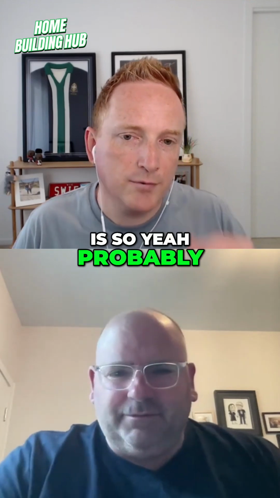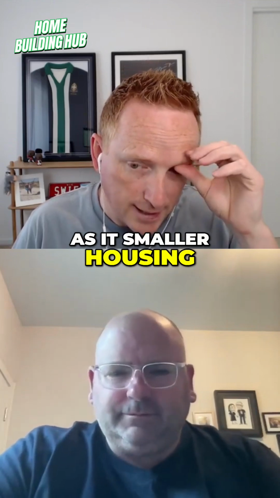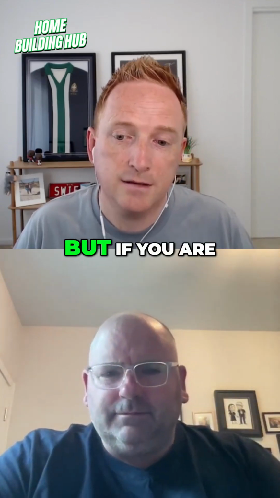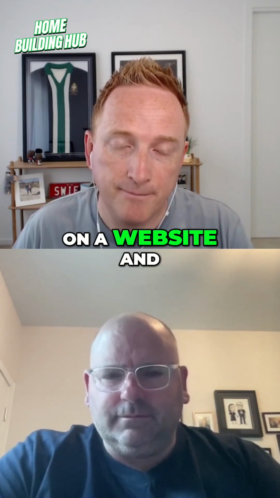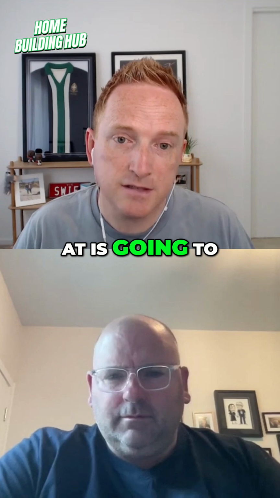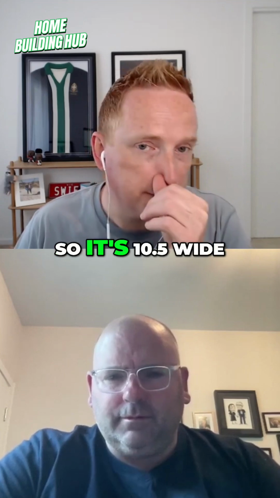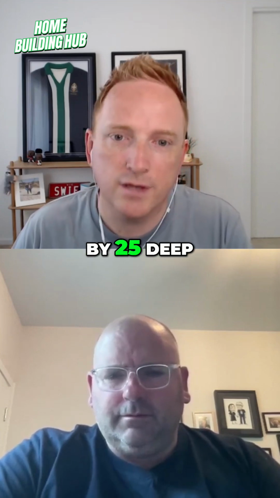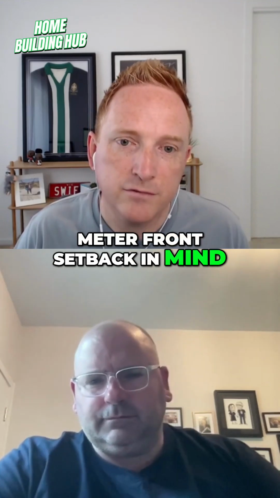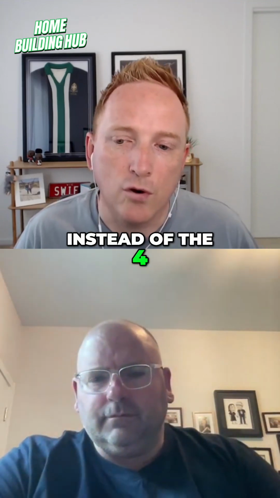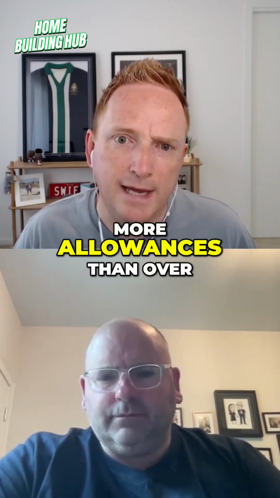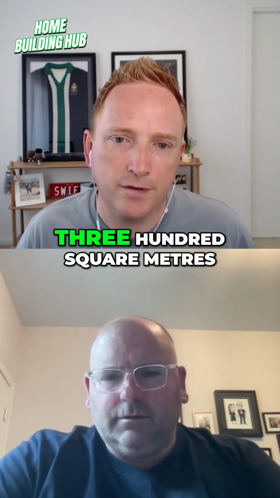Smaller housing code is something we deal with all the time. I don't want to go into too much detail, but if you are looking at floor plans on a website and the block that the design is suited for is smaller than 300 square meters, so if it's 10.5 wide by 25 deep, that plan will be designed with a 3 meter front setback in mind, usually, instead of the 4. So there are different rules around this. Under 300 square meters has a few more allowances than over 300 square meters.